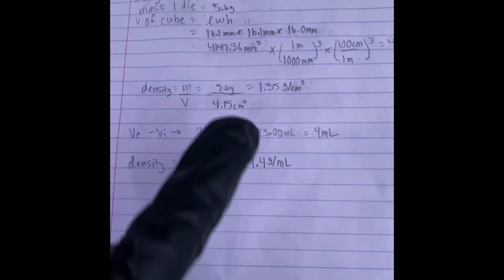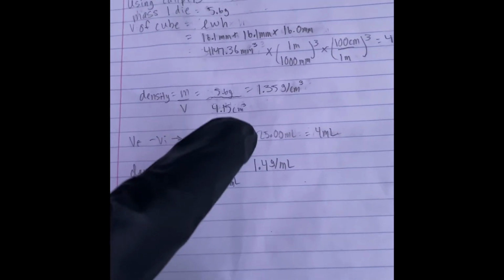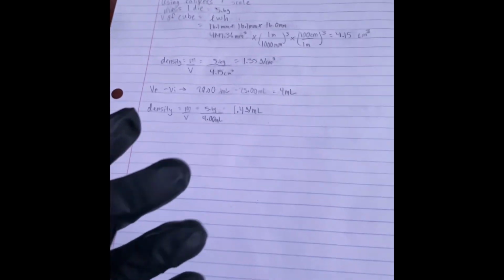And now, as you can see, these values are pretty similar, further proving the point that density is in fact an intensive property.